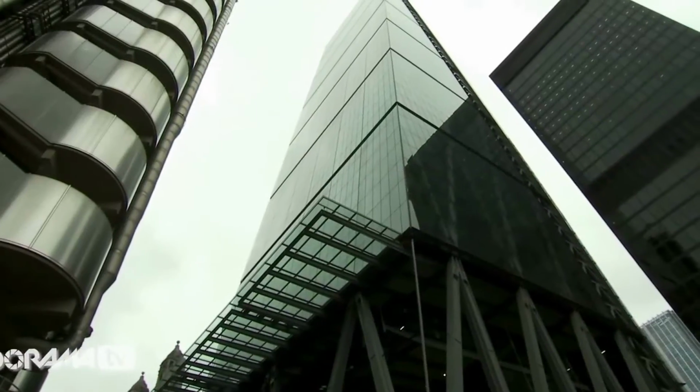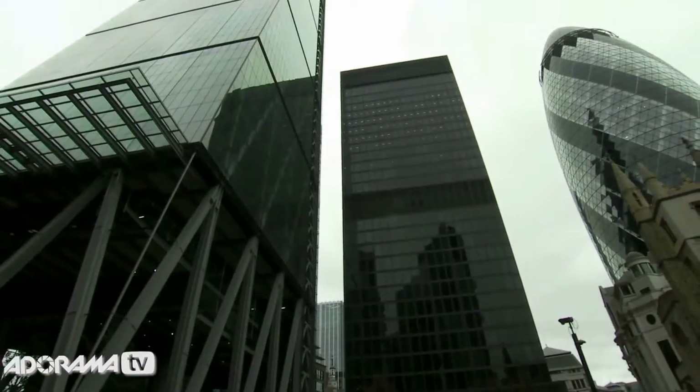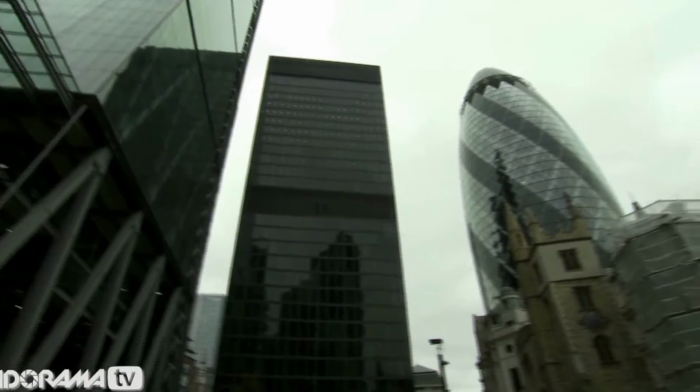And across here, this funny shaped one, it's called the Cheese Grater. And there's a black monolith, I have no idea what it's called, but we're going to call it Darth Vader's home. And of course, the one that's the funny looking one in the distance there is the Gherkin, because it looks like a pickle. It's fantastic.